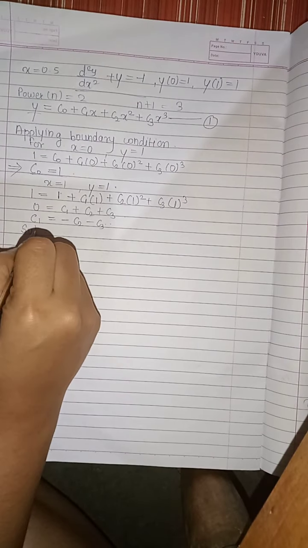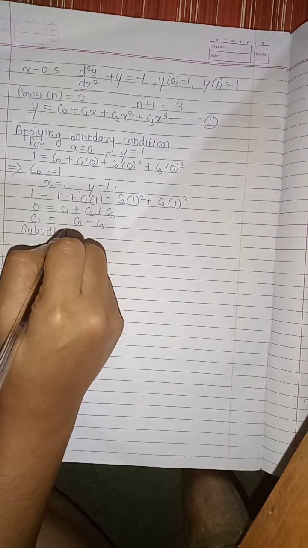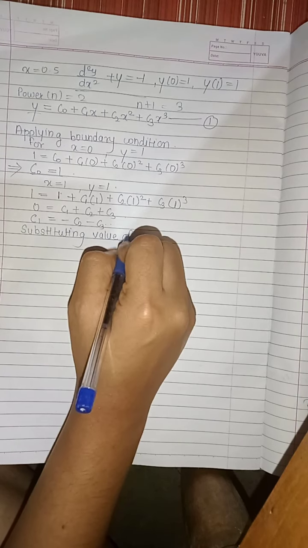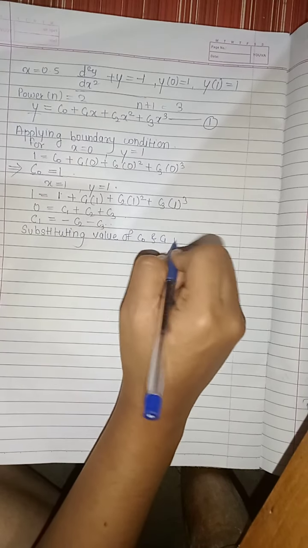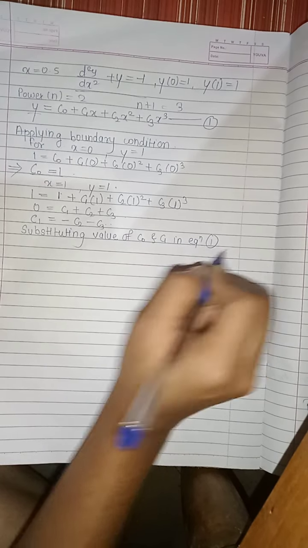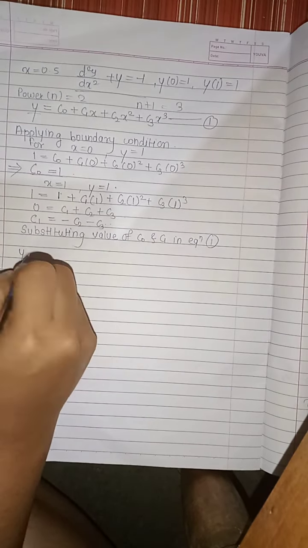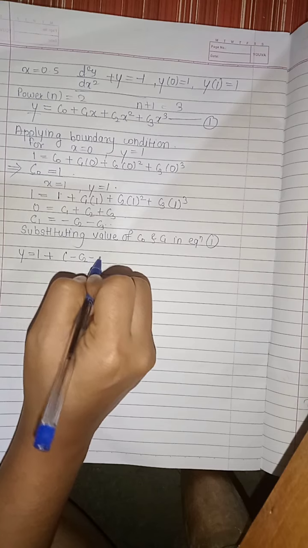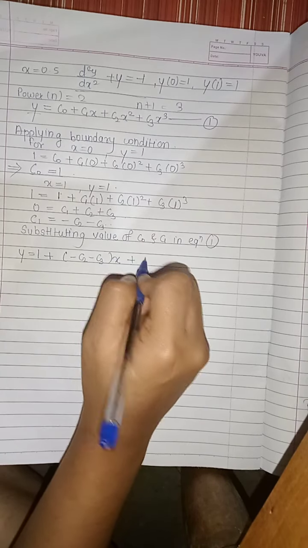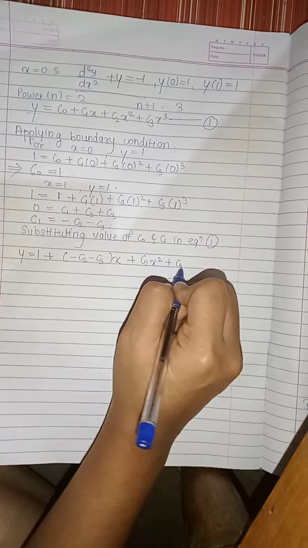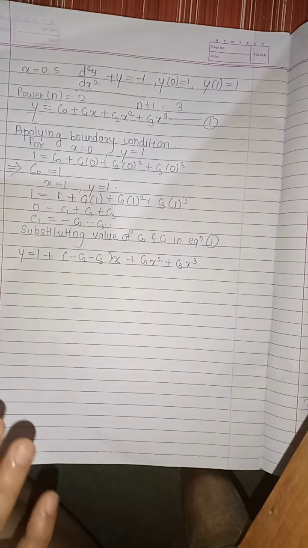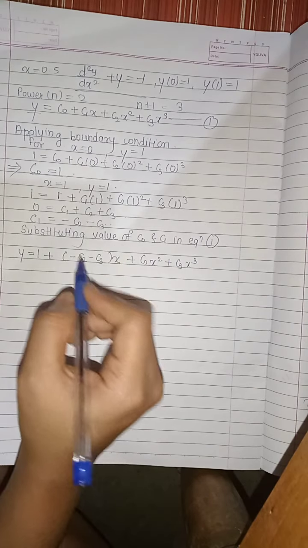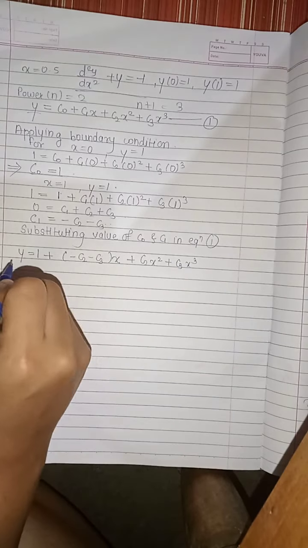Substituting the values of c0 and c1 in equation 1, what you'll get is y equals c0, which is 1, plus c1, which is minus c2 minus c3, into x, plus c2 x square plus c3 x cube as it is. Now you need to take c2 common and c3 common.